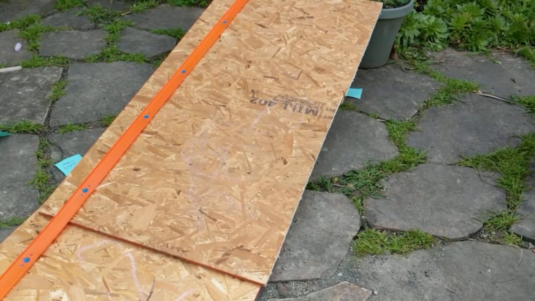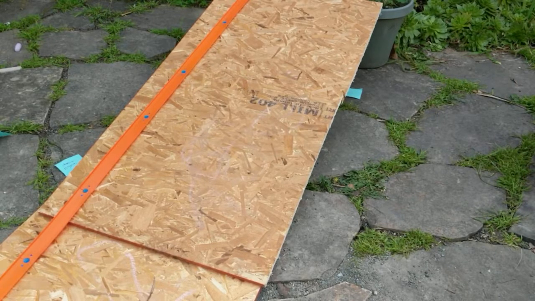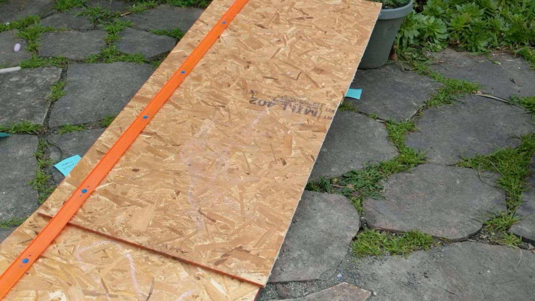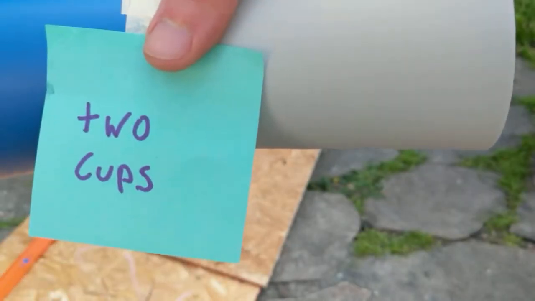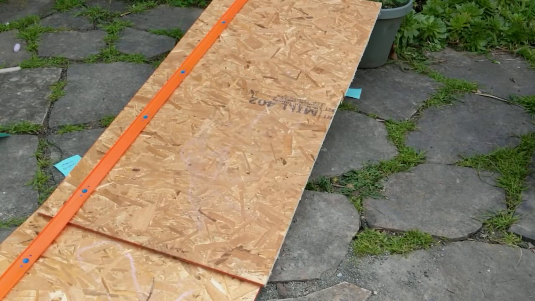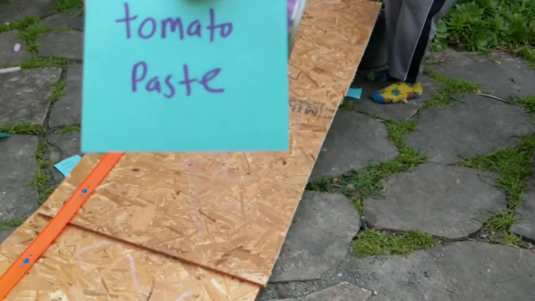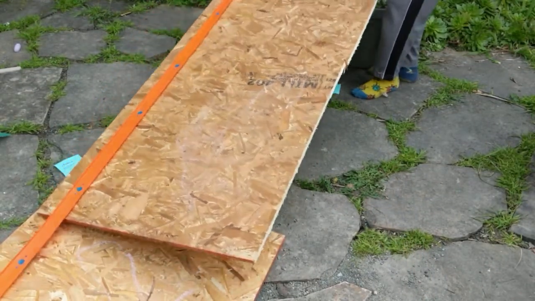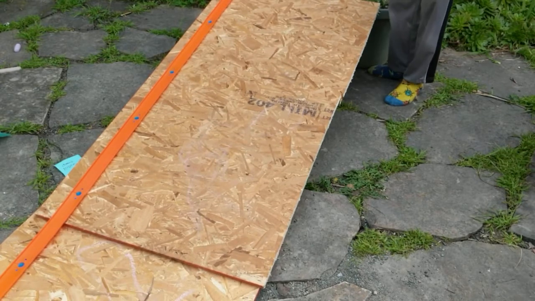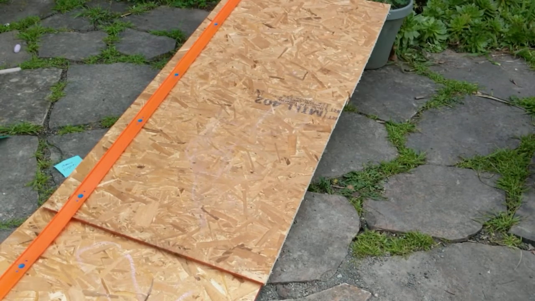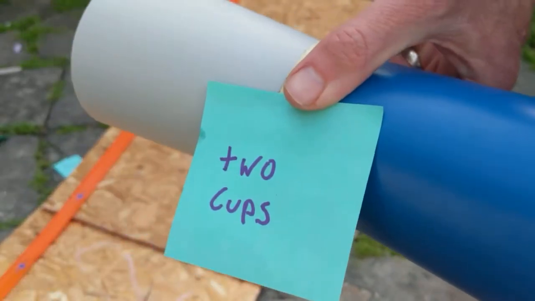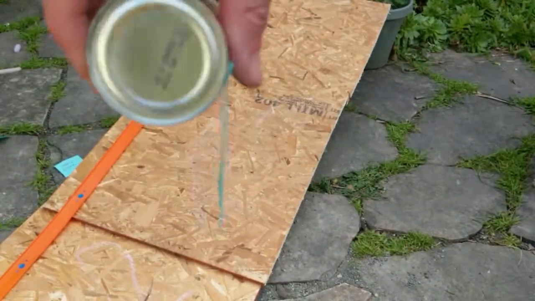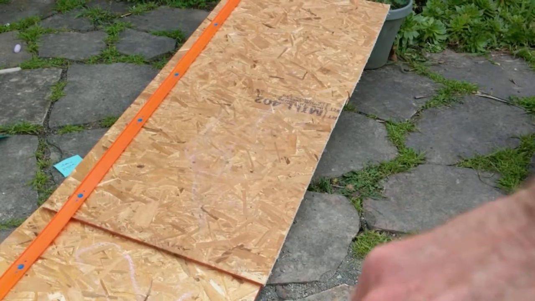Should we do one last race here? Let's try 2 cups, and let's try the tomato paste. We don't have an origami paper airplane. Okay, we will race the 2 cups against the tomato paste. We're just going to leave the ramp alone. Okay, so let's bring back the 2 cups and race it against tomato paste. Let's see what happens.